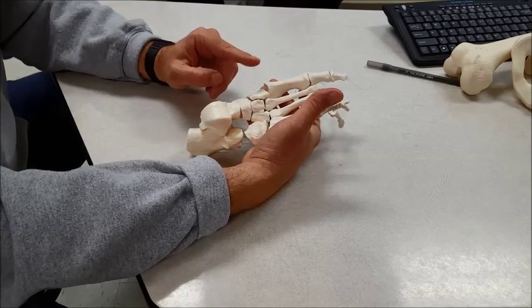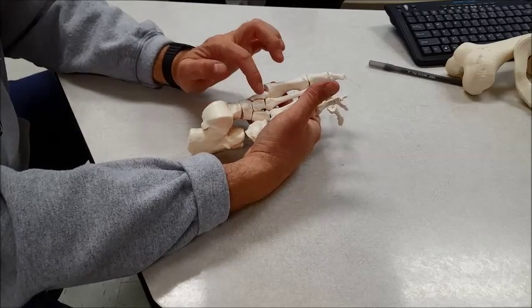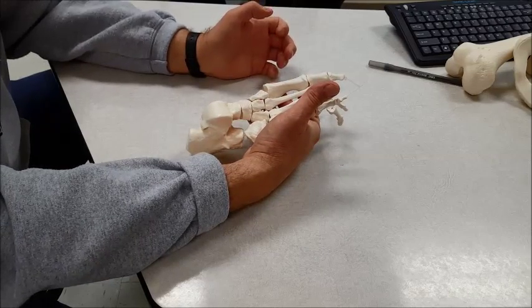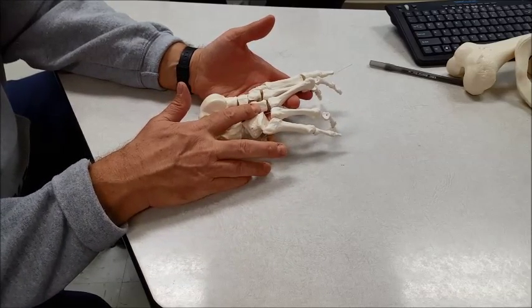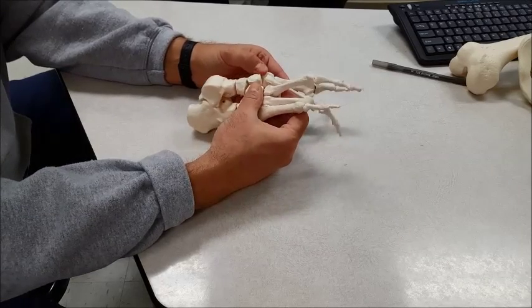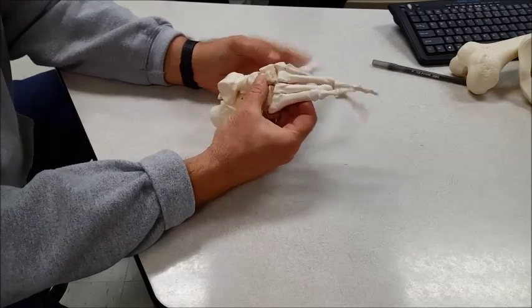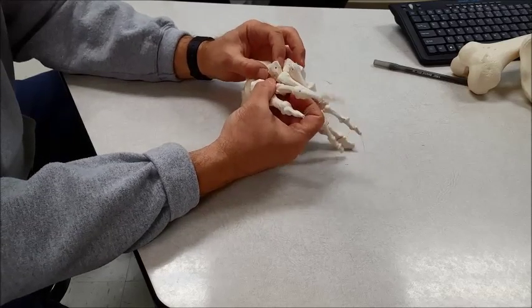So I want you to say medial cuneiform. Medial cuneiform. Intermediate cuneiform. Intermediate cuneiform. Lateral cuneiform. Lateral cuneiform. Now, in a kind of a sick and weird way, can you see how these bones are rather geometric? They have flat surfaces.